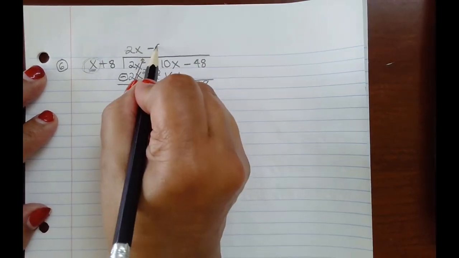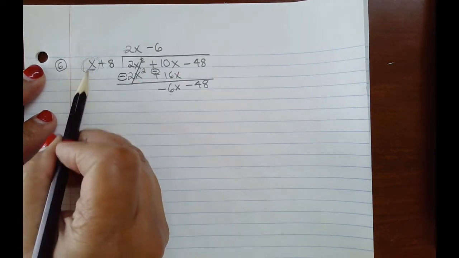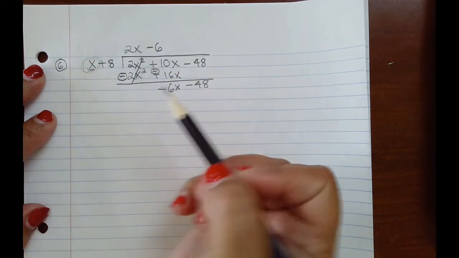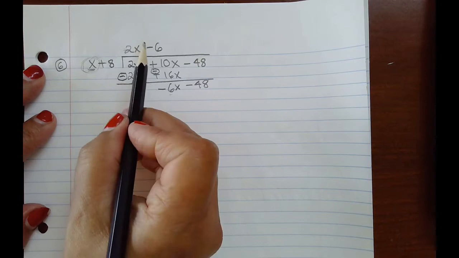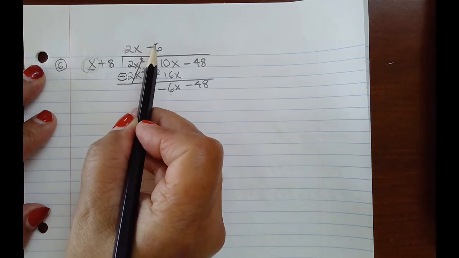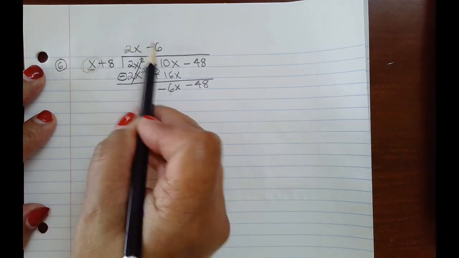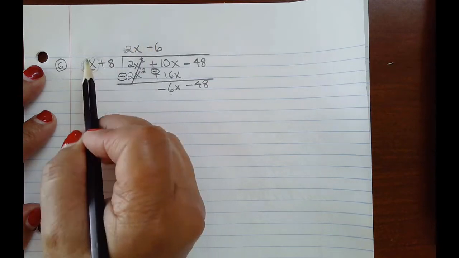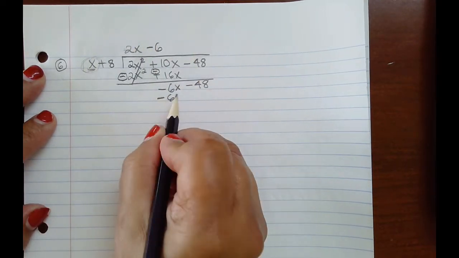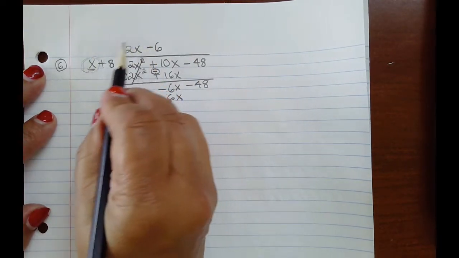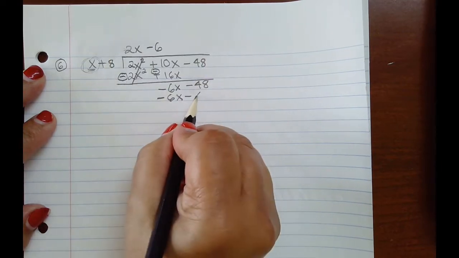So as soon as I come up with that answer, what do I have to multiply this by to get this? It goes up there. And now use it in a multiplicative sense by everything in the divisor. So negative 6 times x, negative 6x. Negative 6 times 8, negative 48.